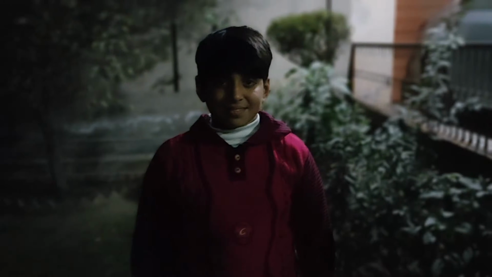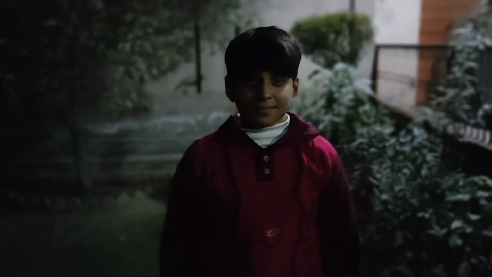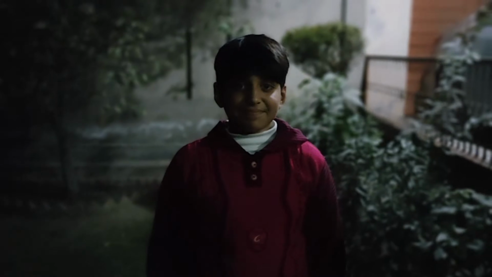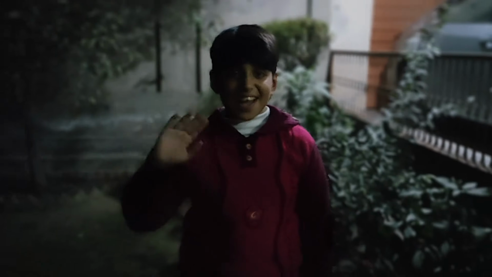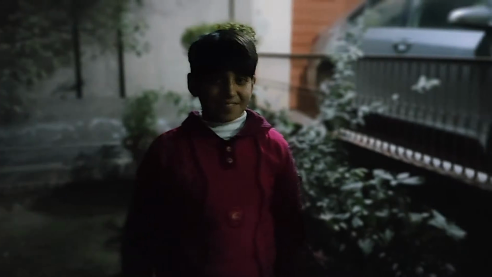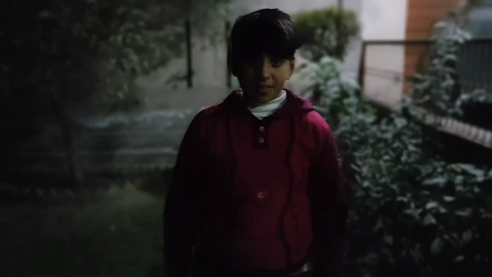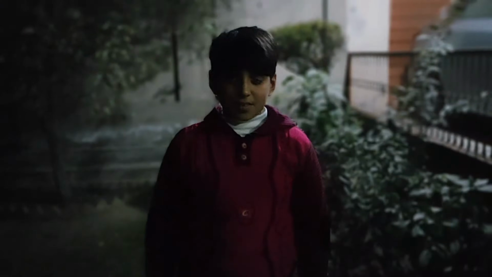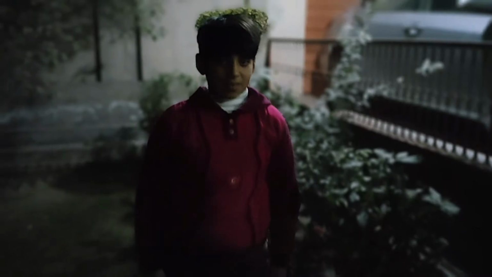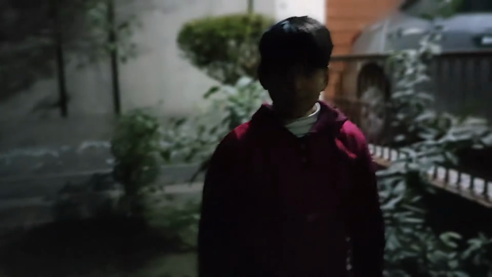Okay guys, right now I am using the bokeh video mode on the Oppo Reno 5, in which you get a background blur in video, a really unique feature which I really like on Oppo phones. Let me know how well this feature works on the Oppo Reno 5 in this lighting condition, and how good it is while we are moving around.